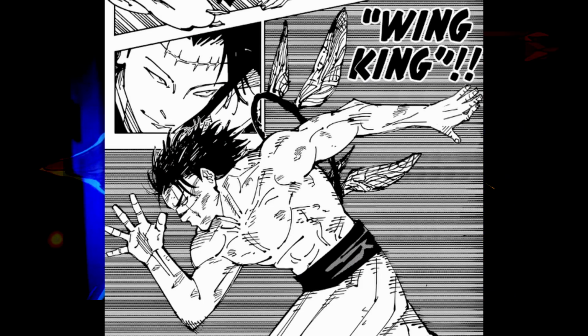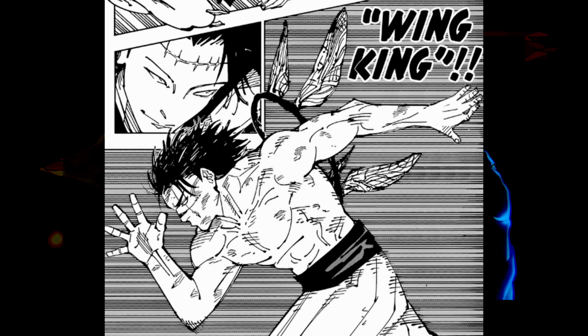As a matter of fact, within the same battle, Choso was able to create a smaller and weaker version of his brother's Wing King maximum technique, so it isn't a complete outlier within the context of the series.